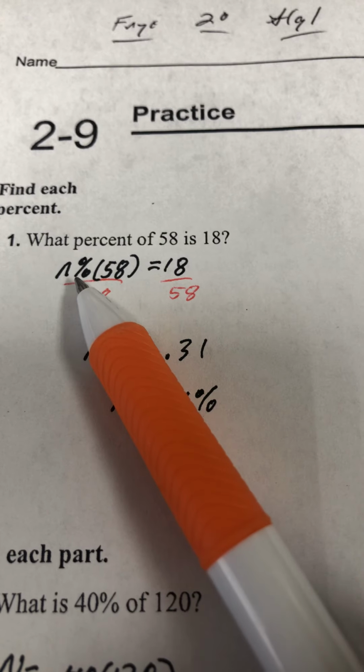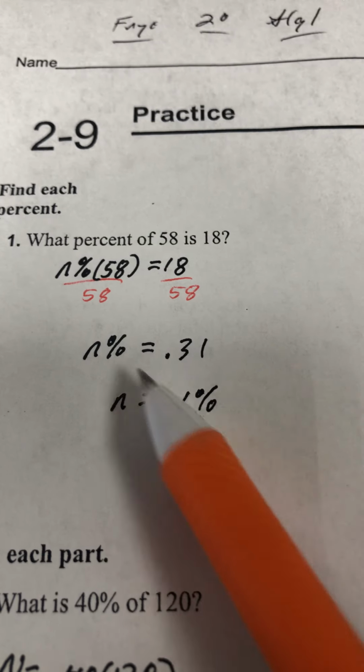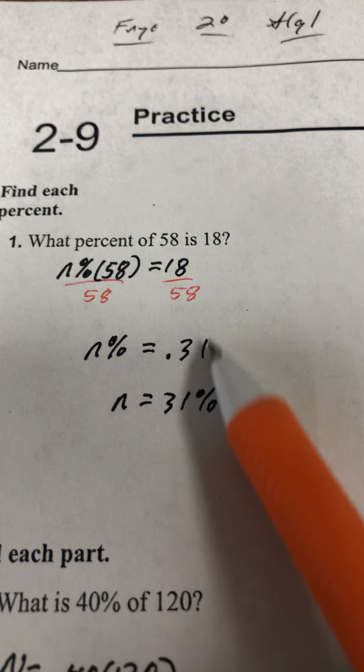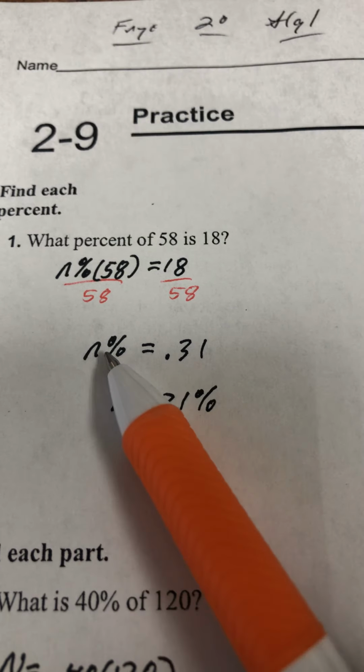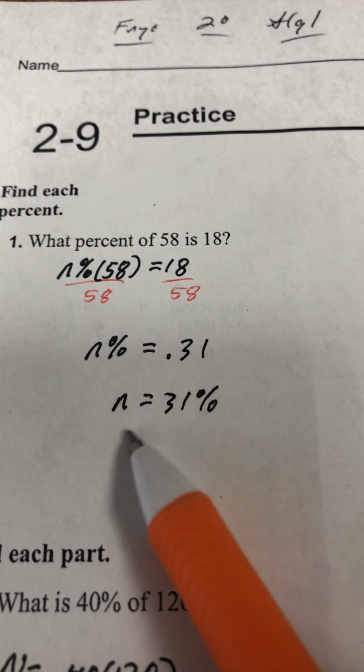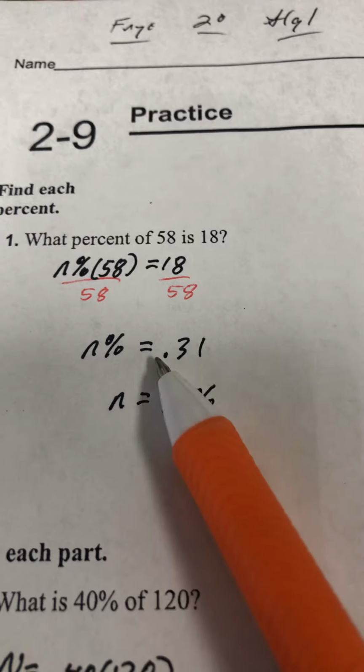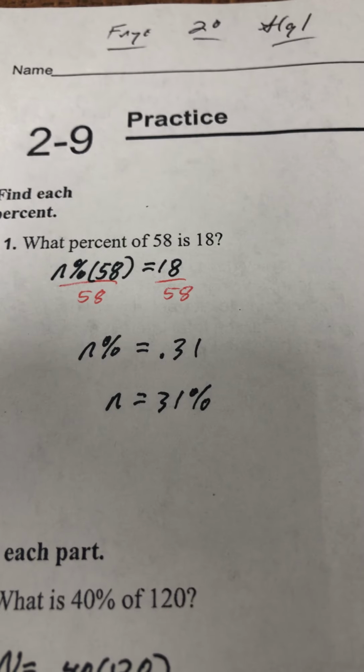So in order to get the percent by itself, I've got to divide by 58 on both sides. I get n percent by itself. It equals 18 divided by 58, which is 0.31. In order to get rid of that percent that's within, I change this to a percent, and you just move the decimal 2 places and you've got 31%.